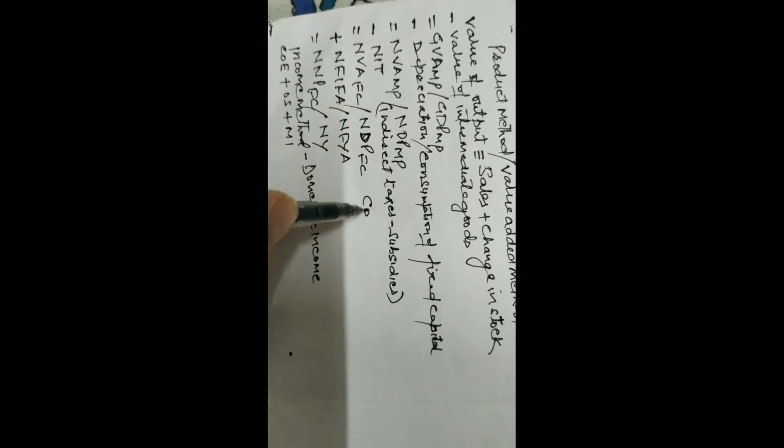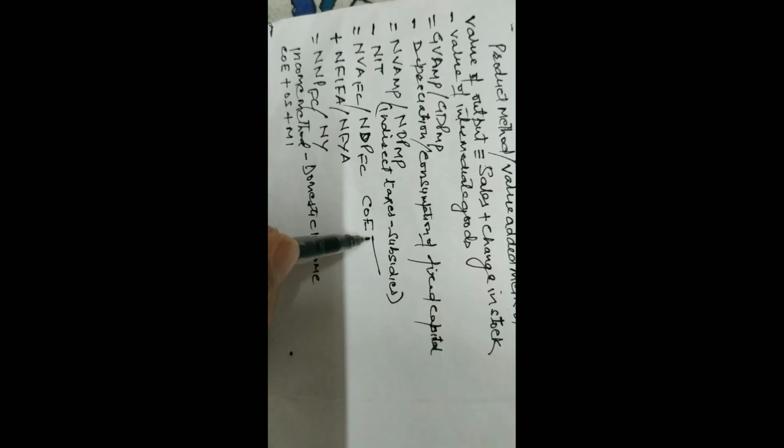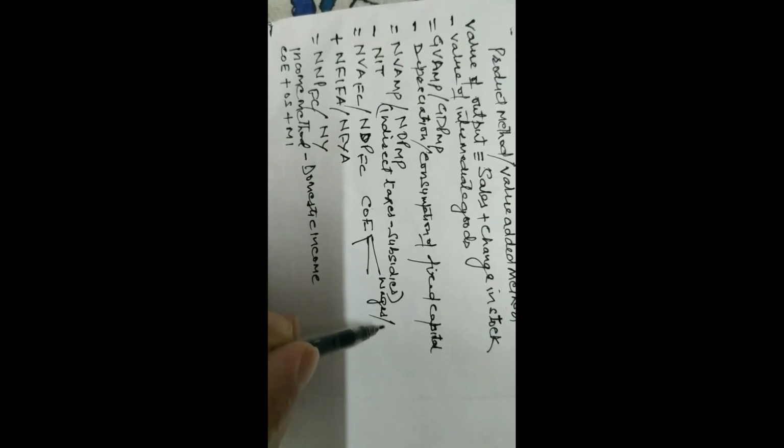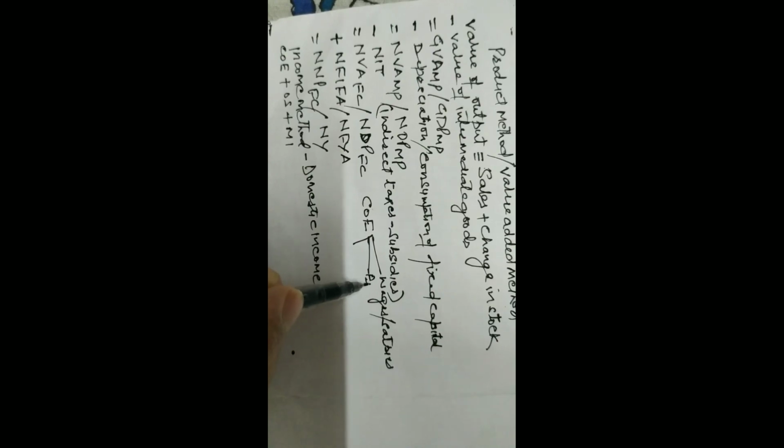COE means compensation of employees. Three components are there in COE: wages or salaries in cash or kind, second is employers' contribution towards social security scheme, and third is pension to retired persons.